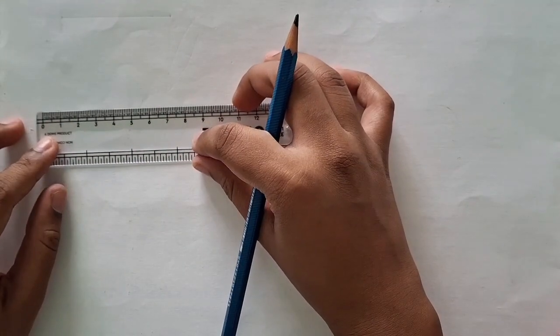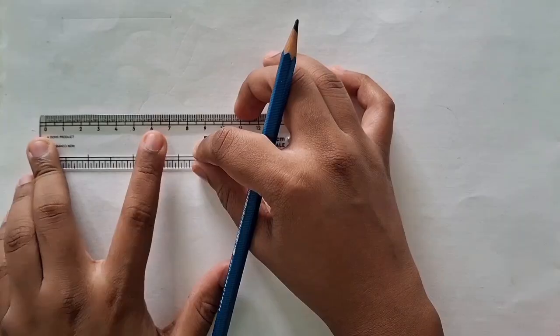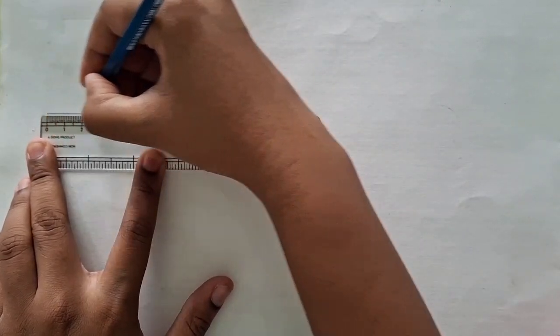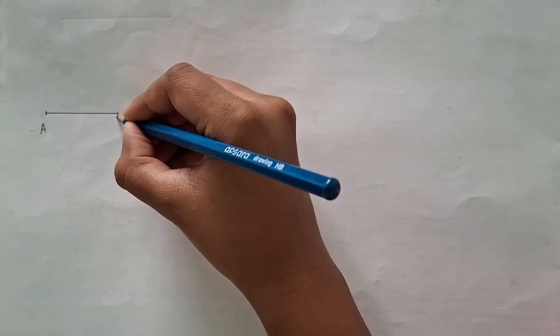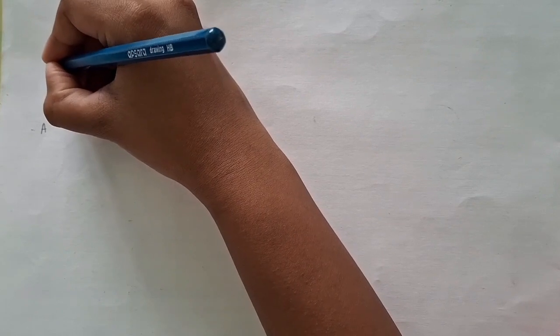So here they have given us a line AB which is 4 centimeter long. This is the line AB, 4 centimeter long. Now they are saying that point P is at some distance from line AB. Say point P is here. So now we need to draw a line which is parallel to line AB from this point. So parallel lines means both the lines should be at equal distances.